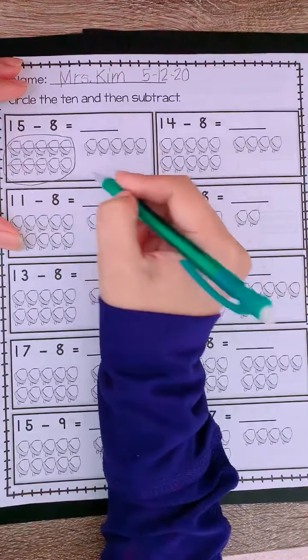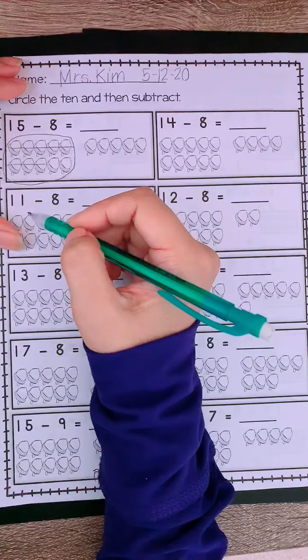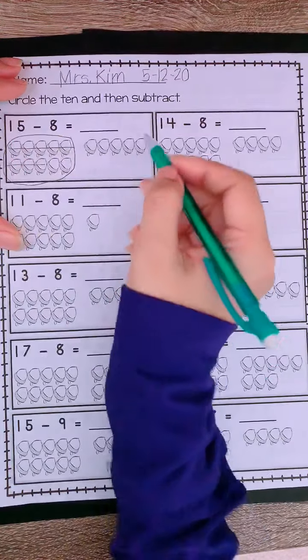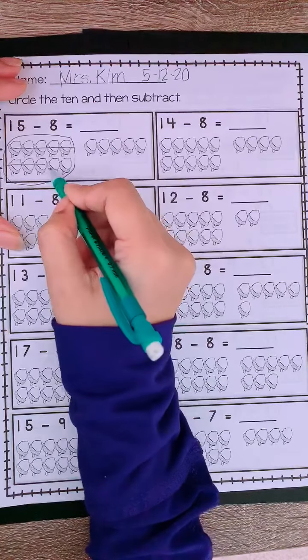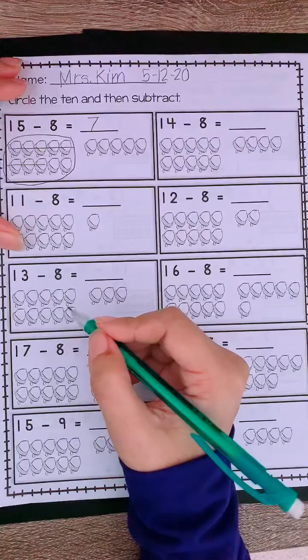Now we're going to count what's left over. I like to always count from the outside because it's the ones, and I know how many there are there already by looking at that number. So we say 5, 6, 7. 15 minus 8 equals 7.